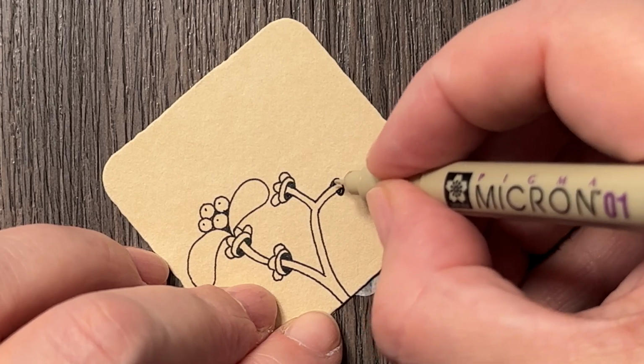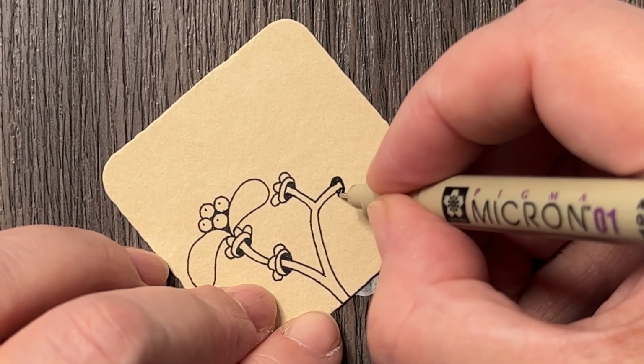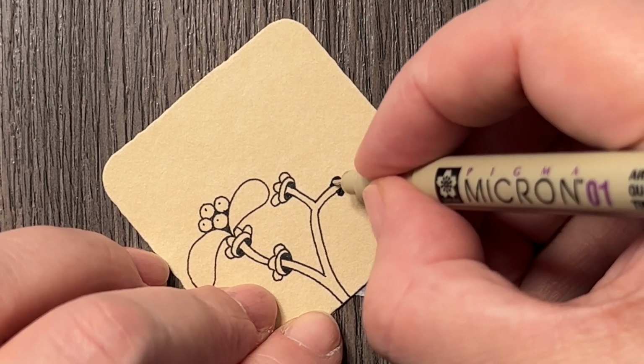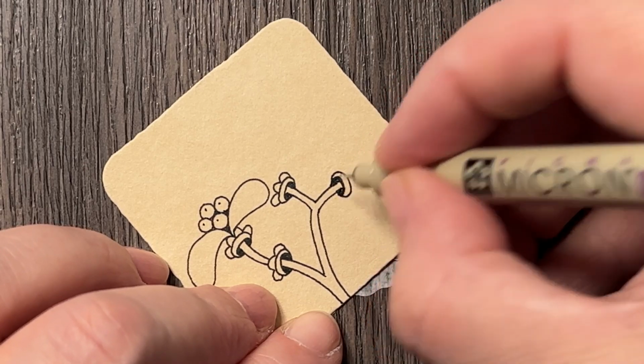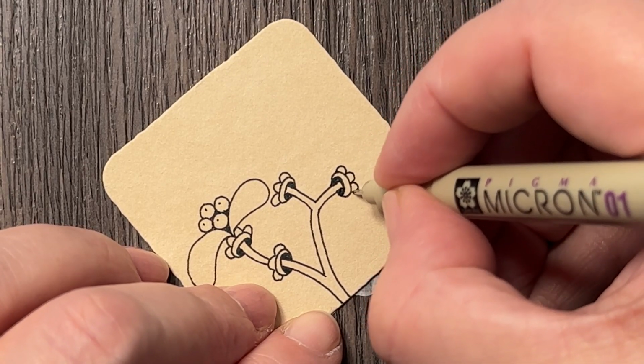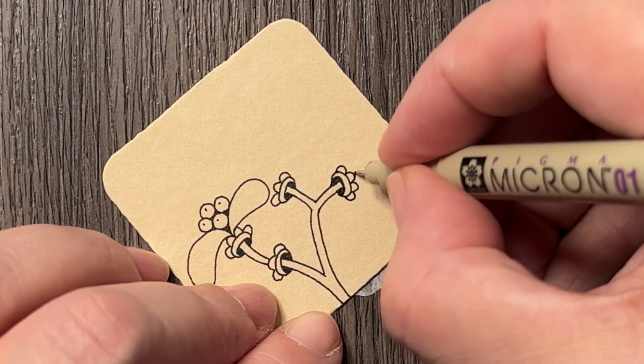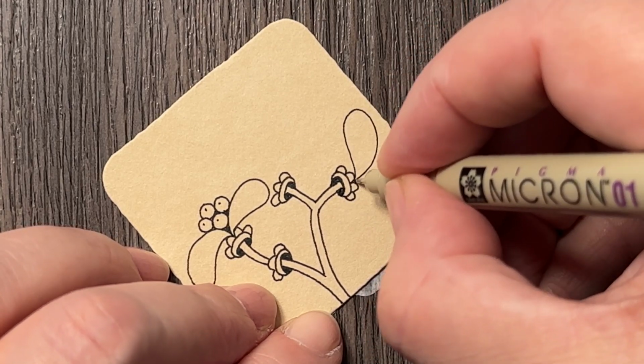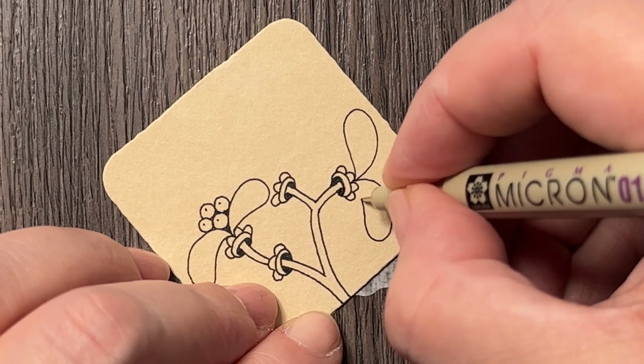So I will just finish with this because there's limited space on this little Bijou tile. But you know the drill. It can grow or it can just stay like this.